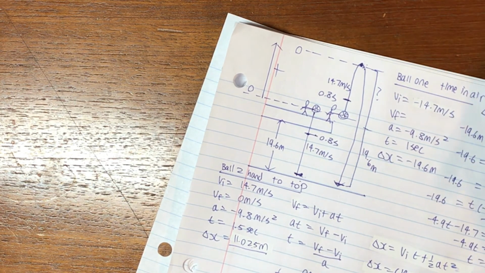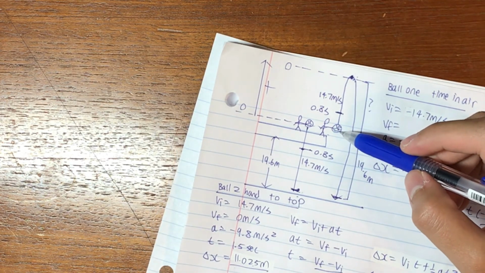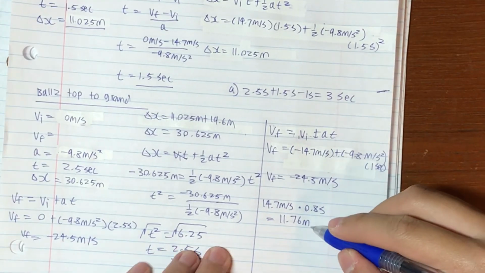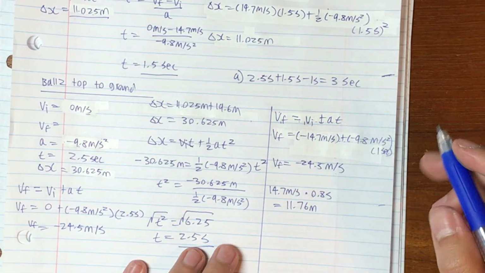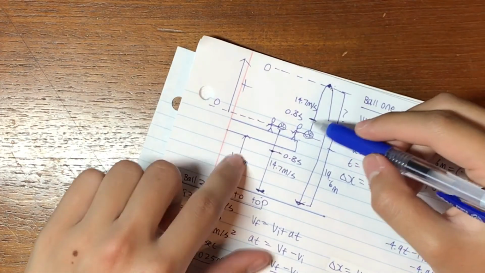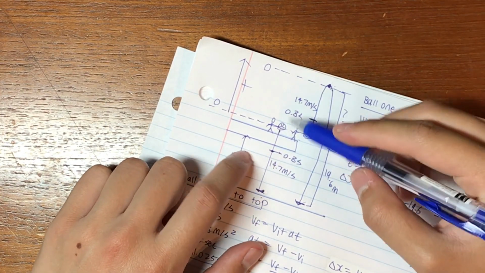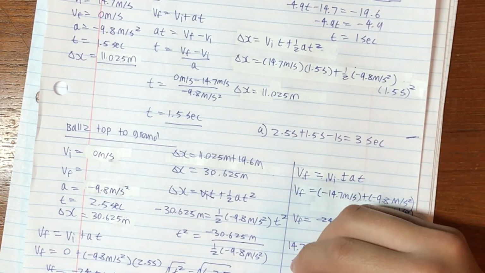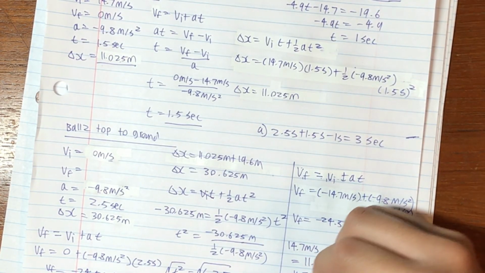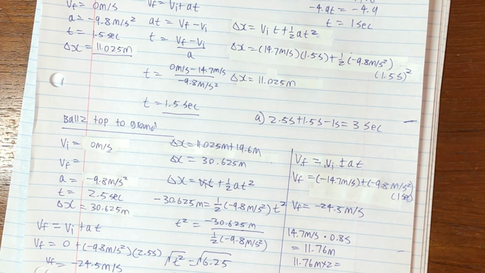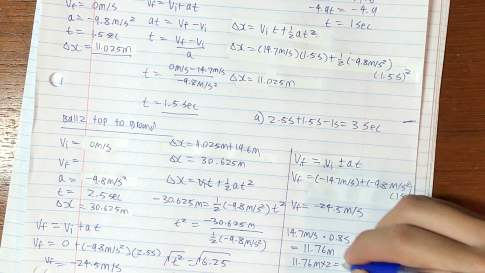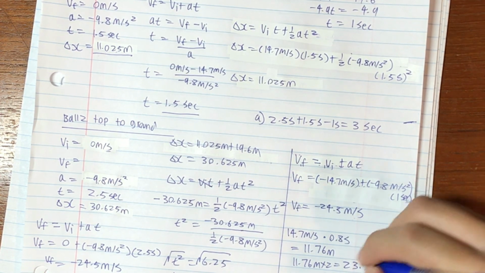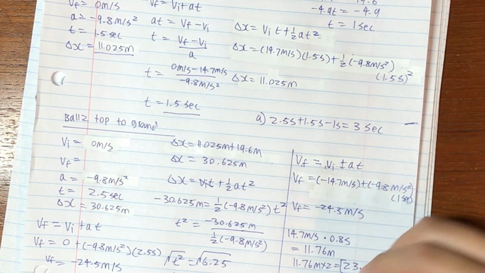And since the second student threw his ball at the same speed as the first student, I can just take this value and multiply it by 2 to get the distance between the two balls 0.8 seconds after they both threw it. The distance is 23.5 meters. And that's it.